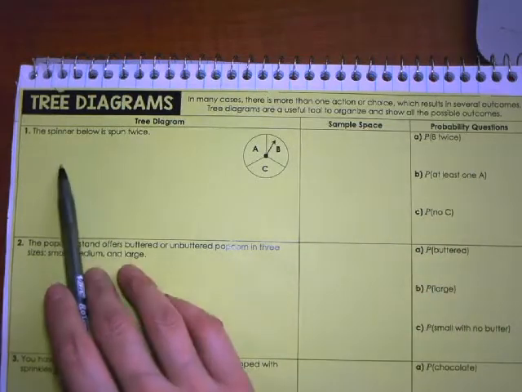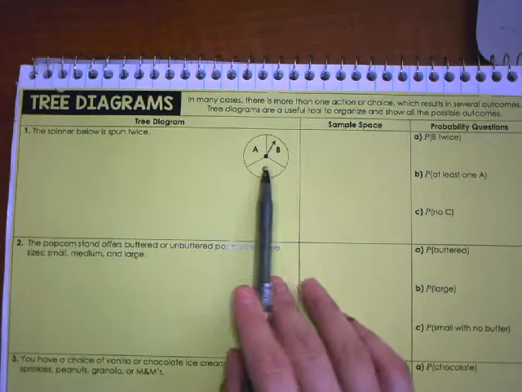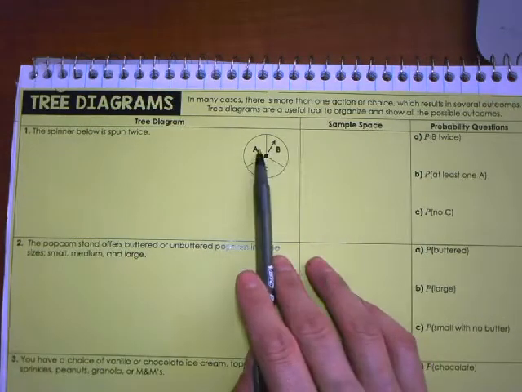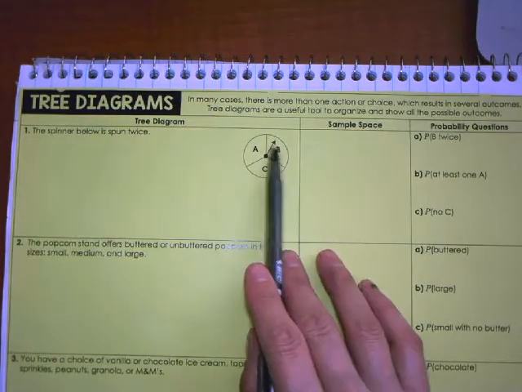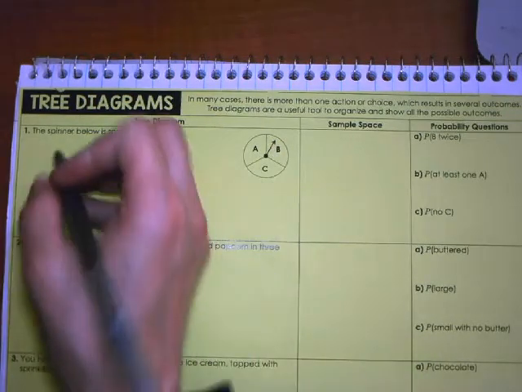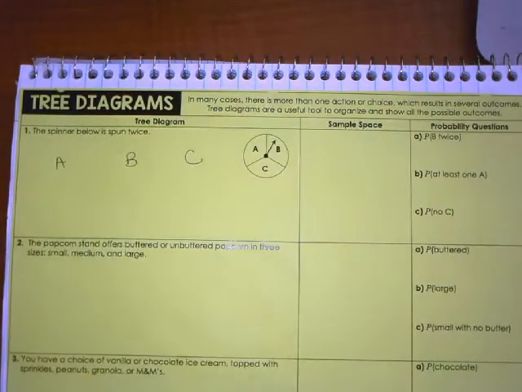So what I mean by that is, for instance, number one, the spinner below is spun twice. So I have this spinner right here. I have an A, B, and a C. It is spun twice, which means if I spin the spinner, I have the chance of spinning an A, a B, and a C the first time.